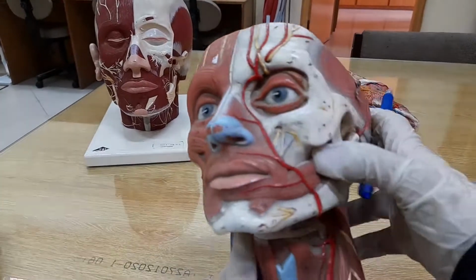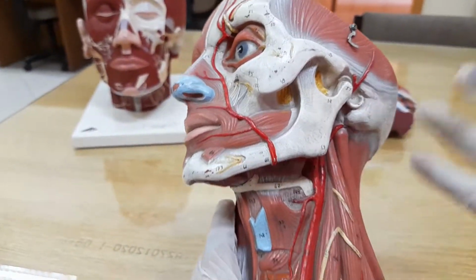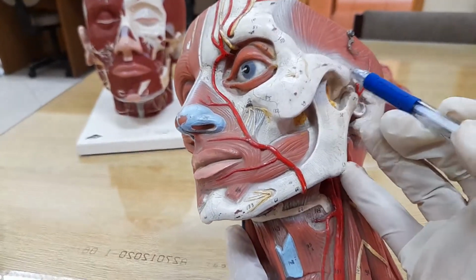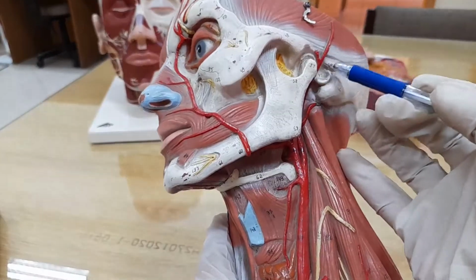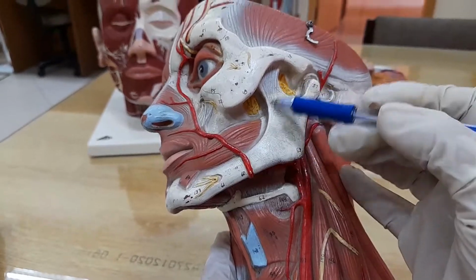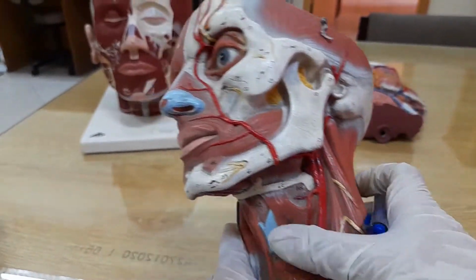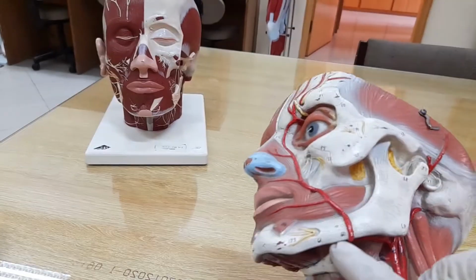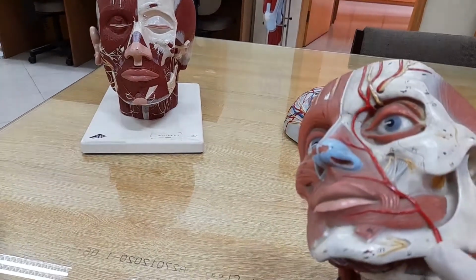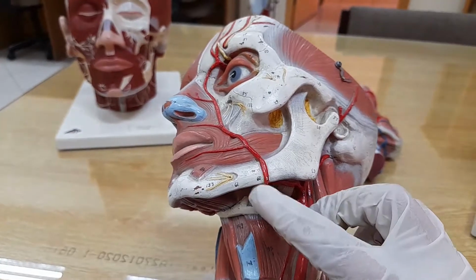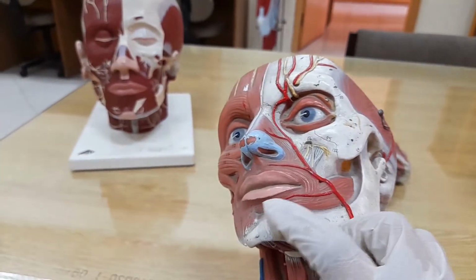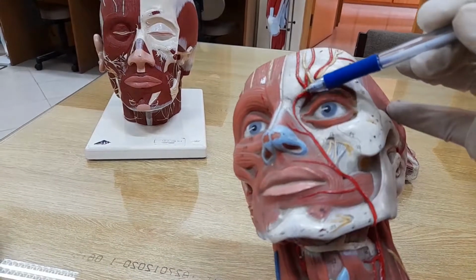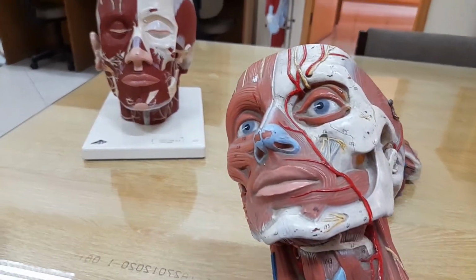Alright, after that we can see the bones. This is the zygomatic bone, this is the zygomatic arch, mandible, condylar process, coronoid process is hidden here, external acoustic meatus. If we talk about the facial artery, this is the facial artery, and it has a sinuous course where it goes over the mandible, and then it divides into an inferior labial, a superior labial, then the lateral nasal, and it ends at the medial end of the eye.